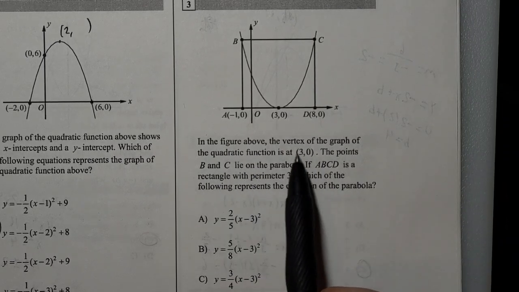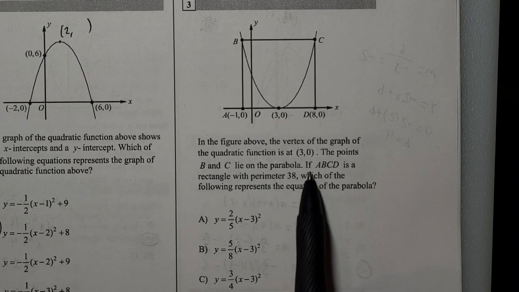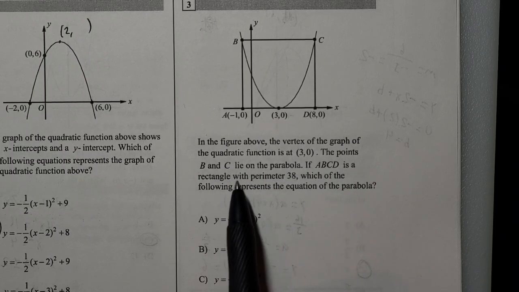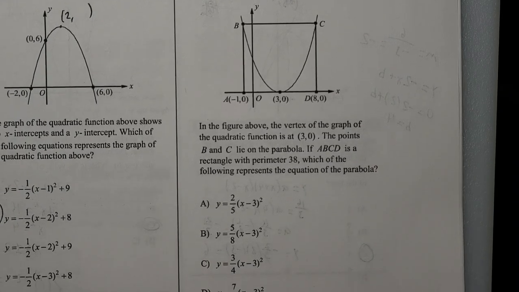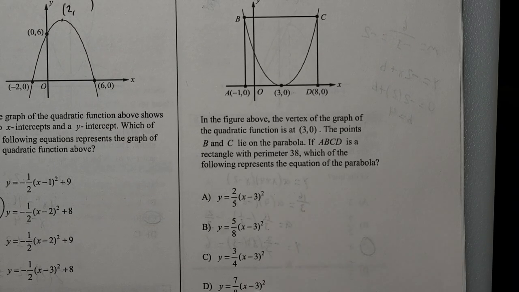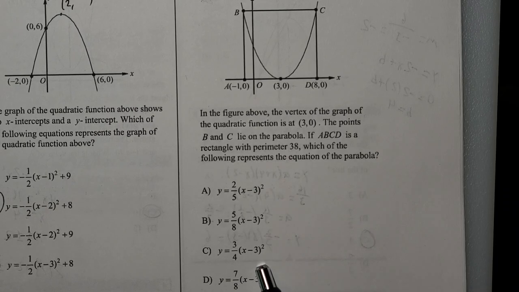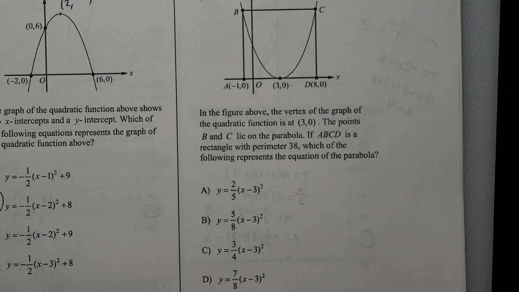Okay, number 3. In the figure above, the vertex of the graph of the quadratic function is at (3, 0). The points B and C lie on the parabola. If ABCD is a rectangle with perimeter 38, which of the following represents the equation of the parabola? So, looks like again it's vertex form, but the vertex (3, 0) is in all of them already, so that won't help us. So we've got to figure out which value of this stretching factor is, the a, if you learned it as a times (x minus h) squared plus k. So how do we do that?